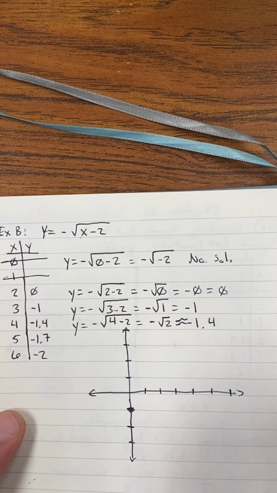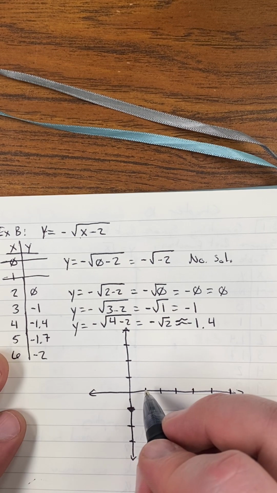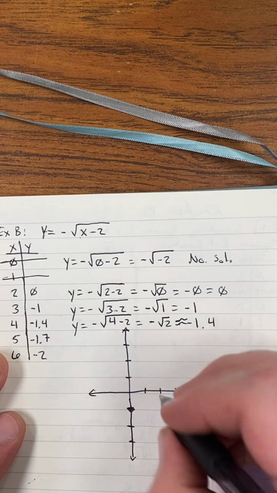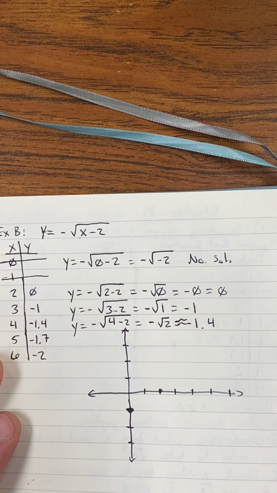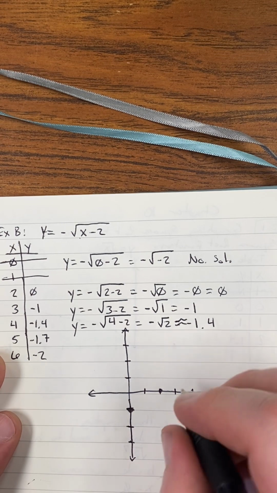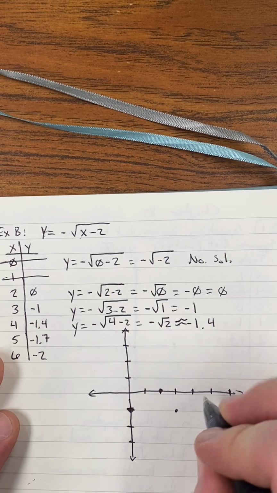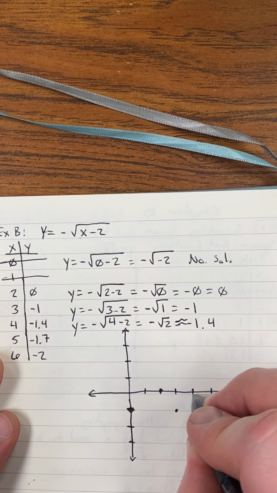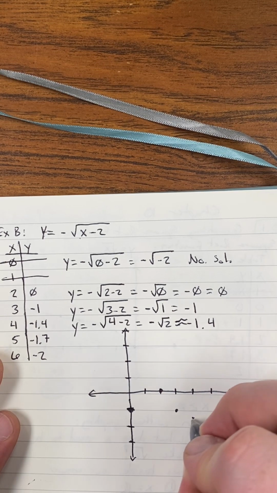Okay, let's plot all these. So once again, I don't have any values at 0. I don't have any values at 1. So my graph actually starts at positive 2. So 2, 0. And I go to 3, negative 1. And then I go to 4, negative 1.4. Okay.